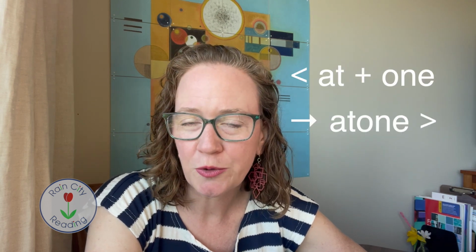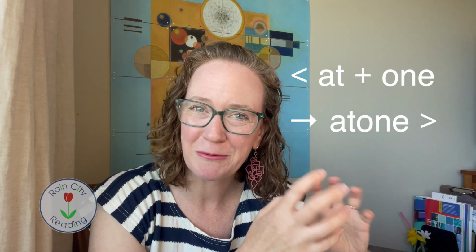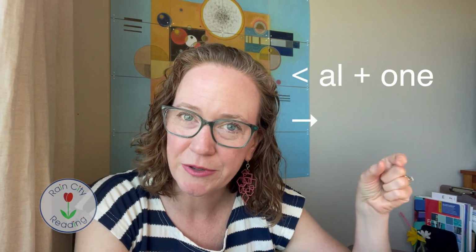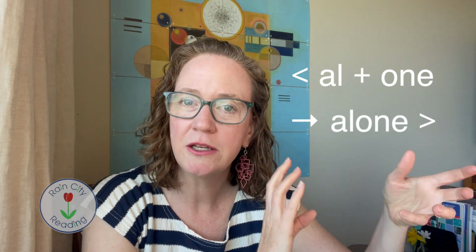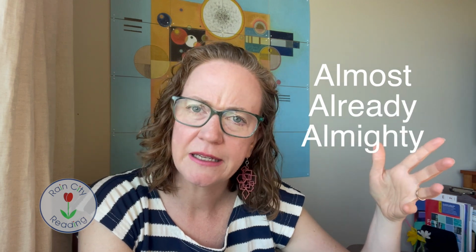But then if we look at words that are built off of the same base, that aren't just cousins or in that broader family group, but words built off of the same ONE base, we have some very, very cool relatives like atone. So if you atone for something, you become at one. You make up for it, right? You reconcile. And alone is another really cool one. That AL prefix is like all one, alone, just one. And we see that AL prefix in other words.